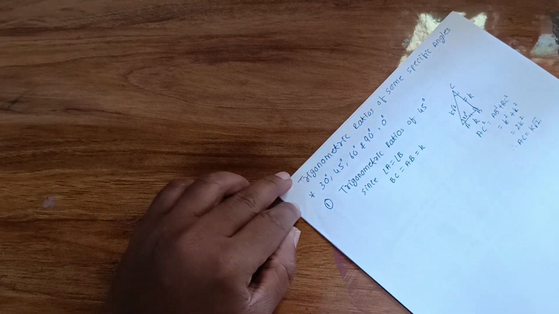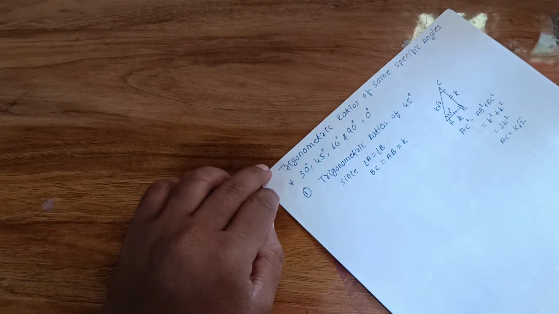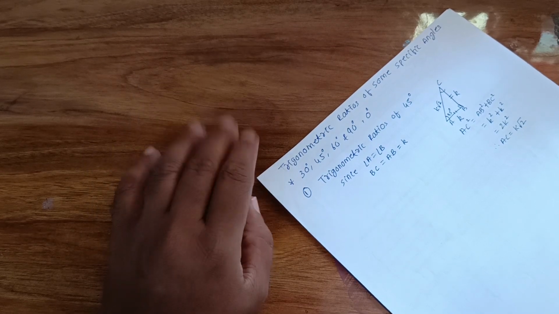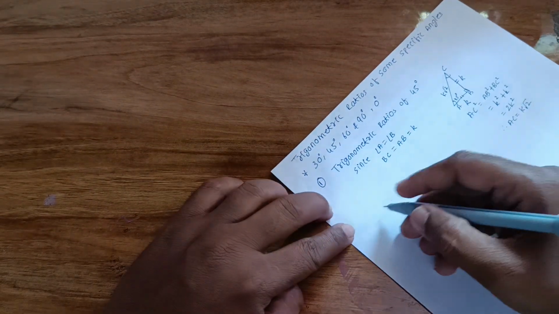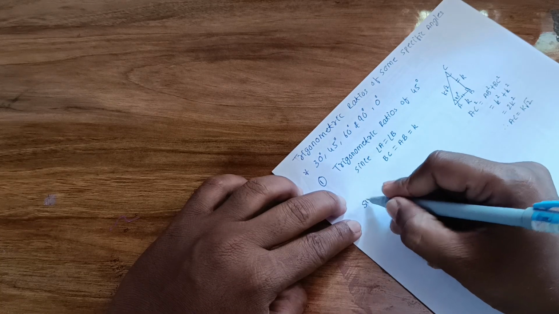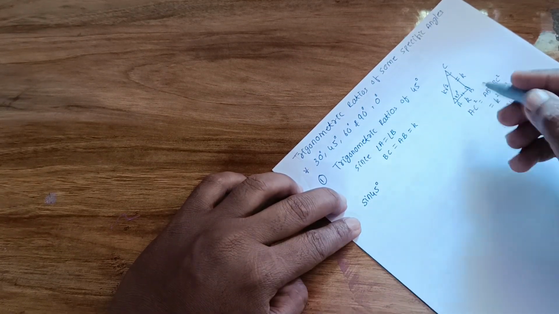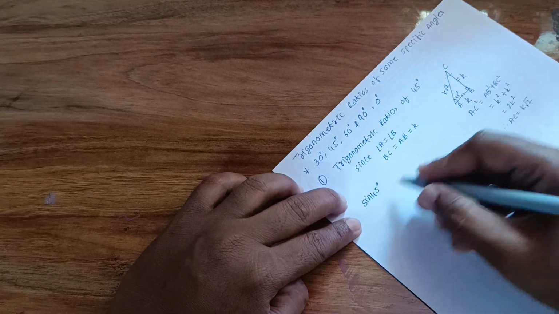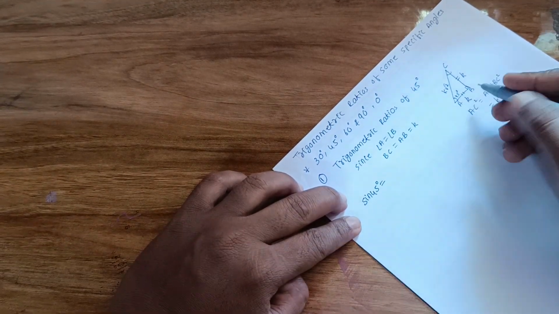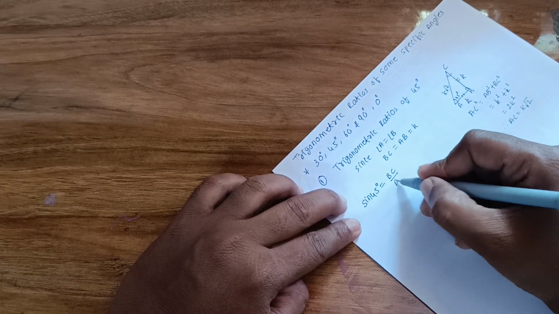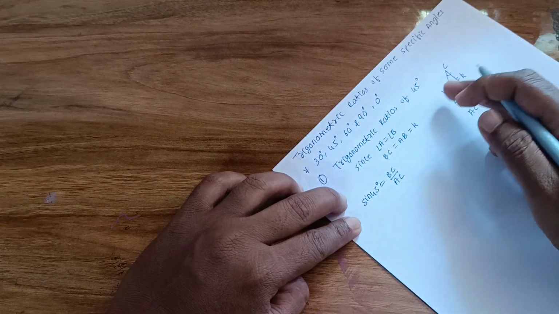Now we'll define all the trigonometric ratios. For that we should remember the definitions of trigonometric ratios. So let's start with sine. Sine 45 degree, we'll write 45 now instead of A, and this is our angle of reference. Sine is opposite by hypotenuse, that is BC by AC.